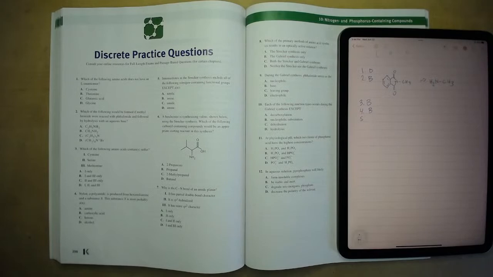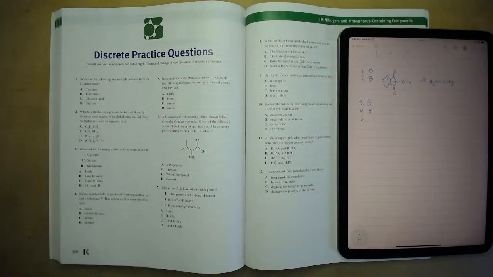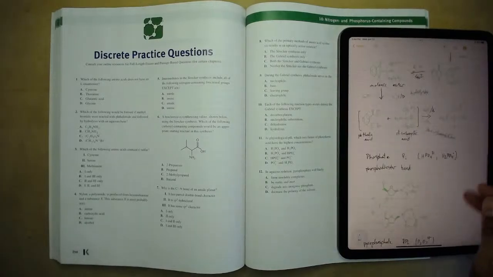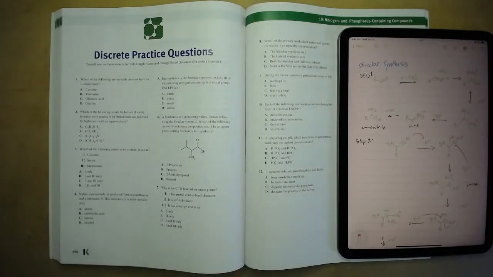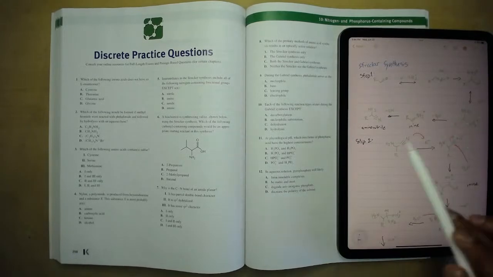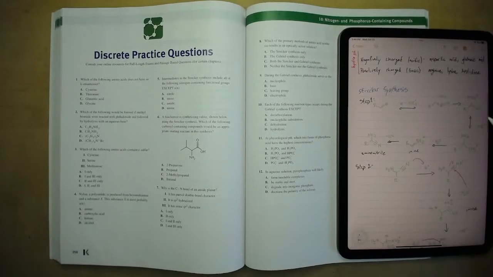5. Intermediates in the Strecker synthesis include all of the following nitrogen-containing functional groups, except nitrile, imine, amide, amine. Intermediates in the Strecker synthesis include imines, nitriles, amines, and amides. What's an amide again?